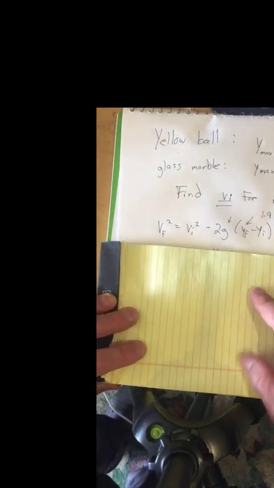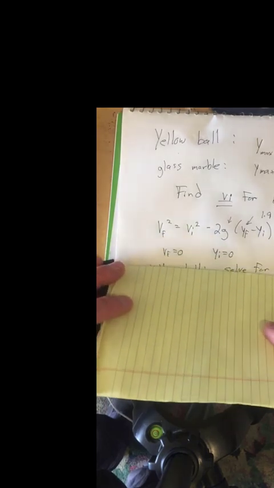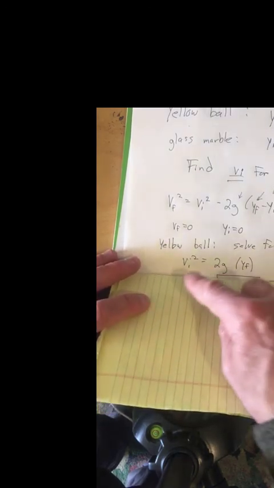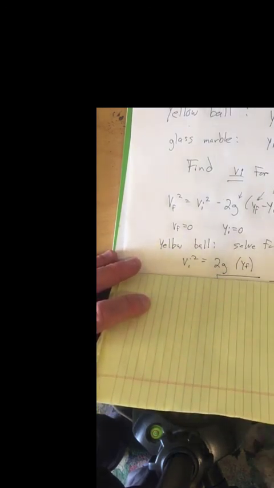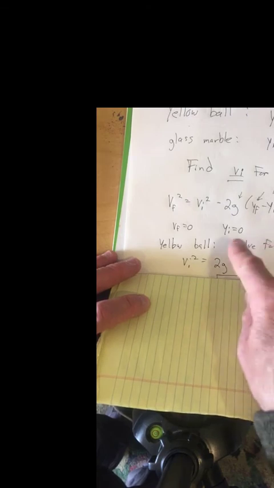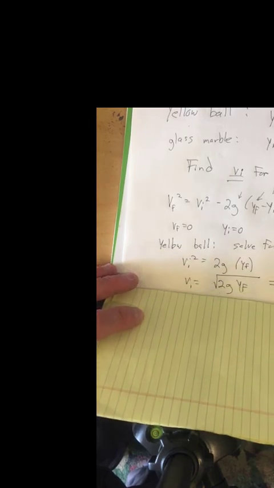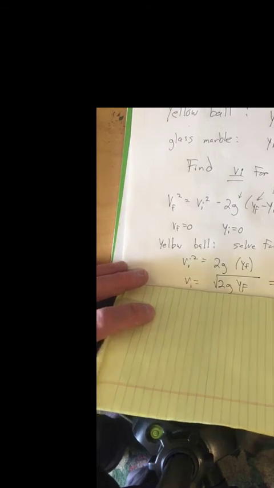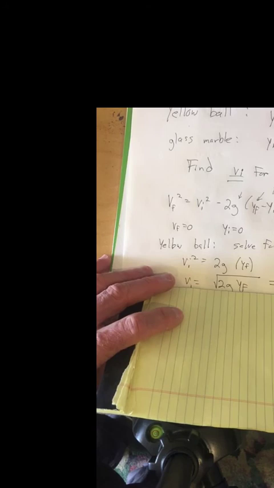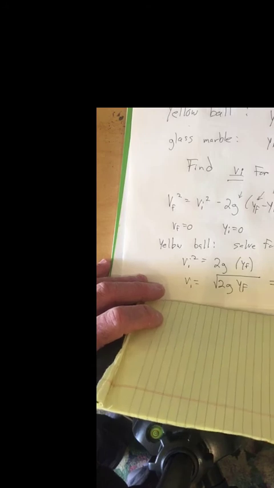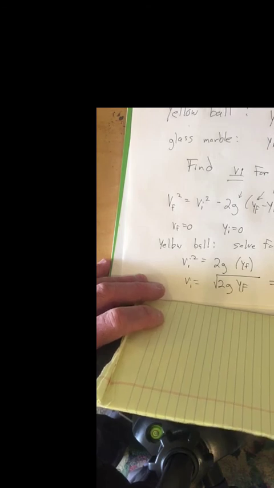where y final is the 1.9 meters. So if I plug in my zeros and then solve, I get that v initial squared is equal to 2g times y final. So I just plug the zeros in and then rearrange this to solve for v initial. Take the square root of both sides. I get that v initial is the square root of 2 times g times y final. And if I plug in my numbers, I get the square root of 2 times 10 times 1.9 meters. And then if I take the square root of that, I get the square root of 38 meters squared per second squared, because g has units of meters per second squared.